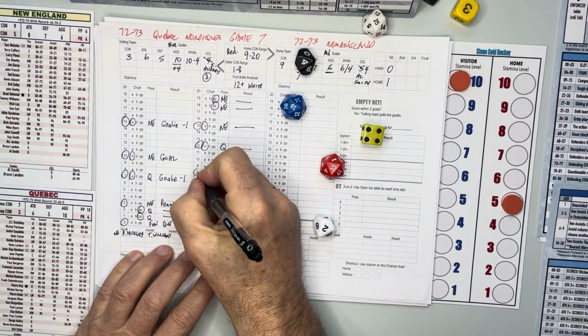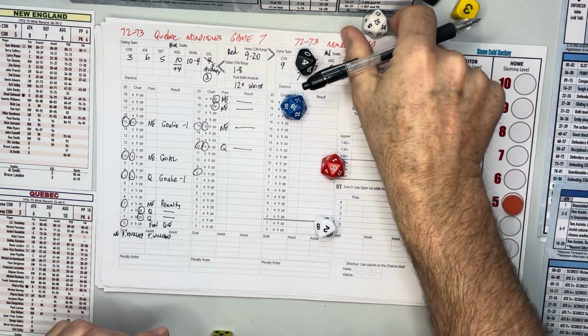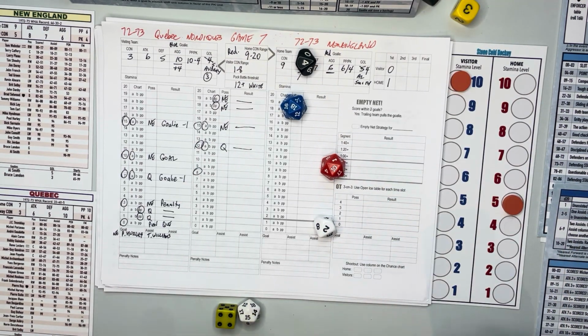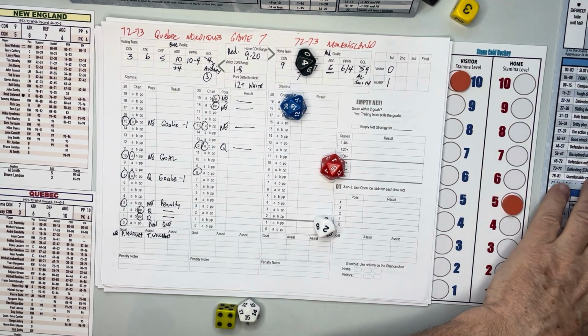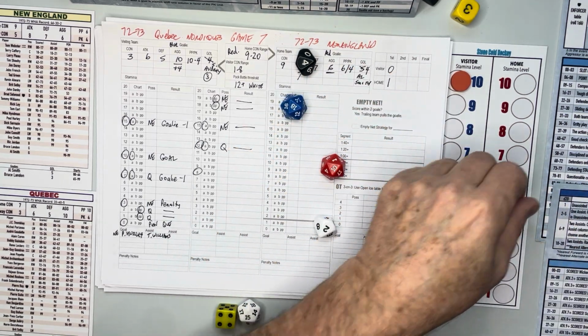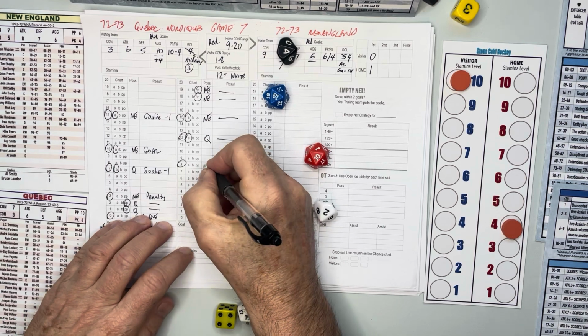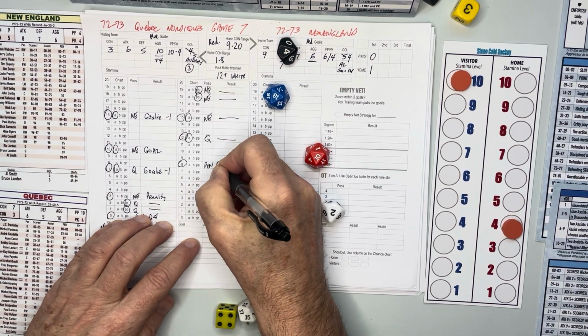We've got 4 more. We're down to 8 minutes. We're going to have a puck battle. 15 is a puck battle, and we're looking at 42. So second period, 42, minor penalty on the visiting team. Home team takes 1 hit. So another hit for New England, but we are going to have a penalty on Quebec.